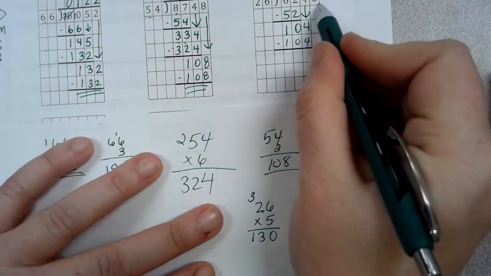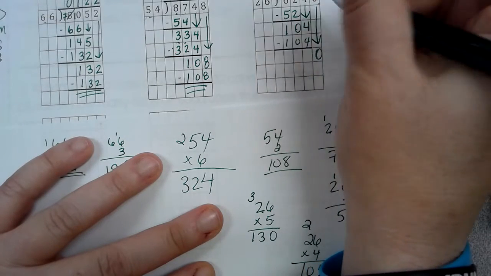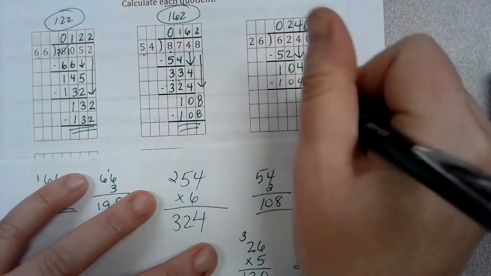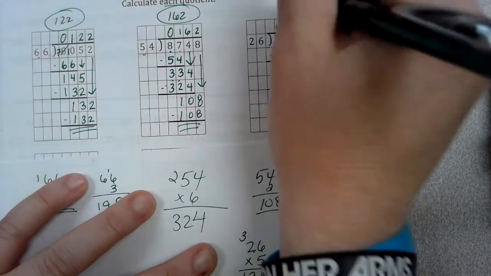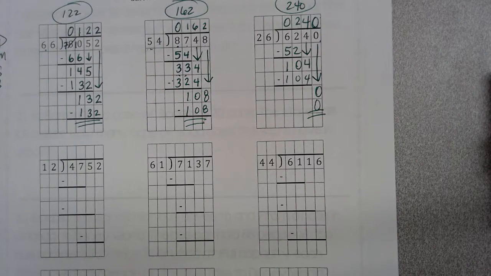Now we're not finished because we have this 0, and plus we have a blank space. So bring down your 0, and how many times will 26 go into 0? 0 times, and 0 times 26 is 0. Okay.